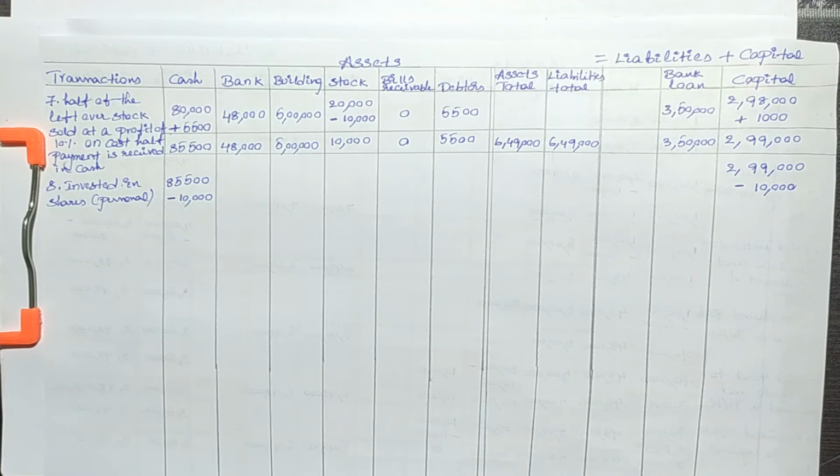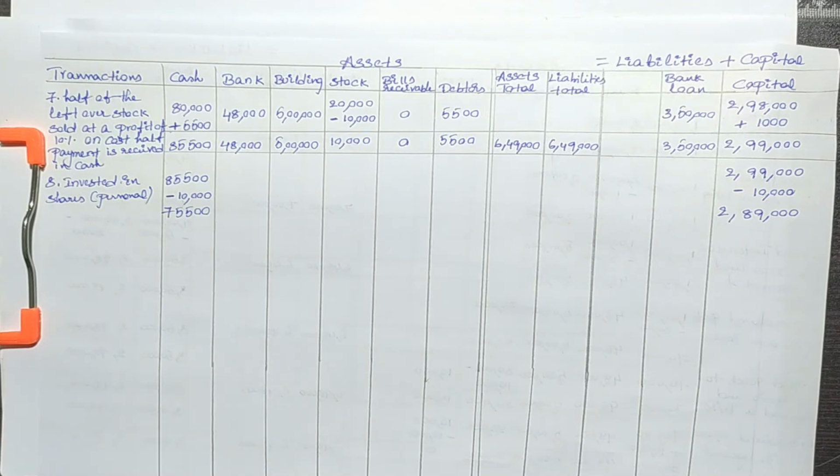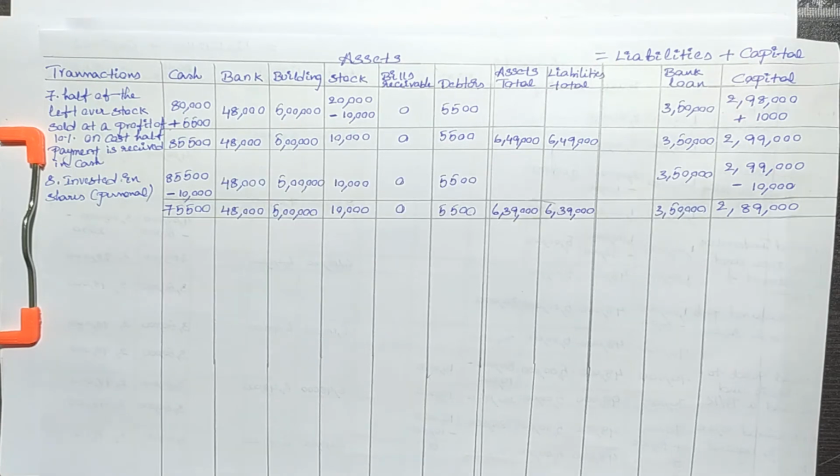We have already discussed in the last video that expenses decrease the capital and incomes increase the capital. So we are deducting this expense, that is 10,000, from capital. After deducting 10,000 from cash, the cash value is 75,500 and the capital value is 2,89,500. The remaining account balances, that is bank, building, stock, bills receivable, debtors, bank loan, remains same.